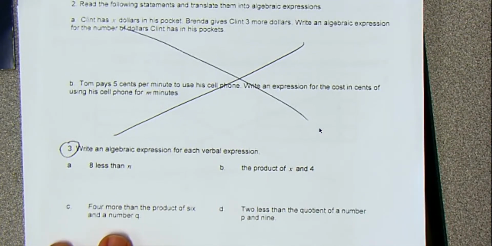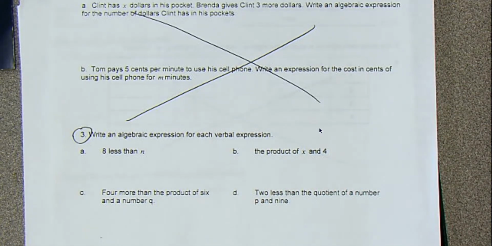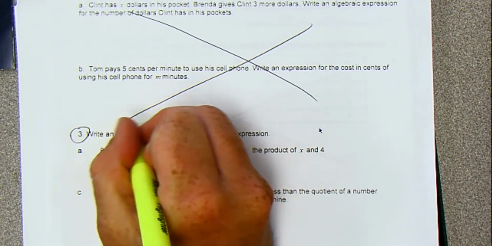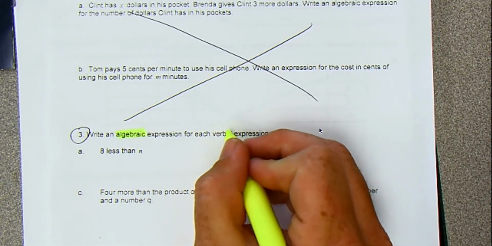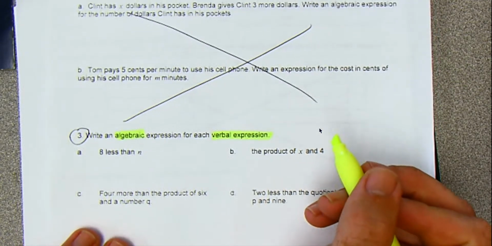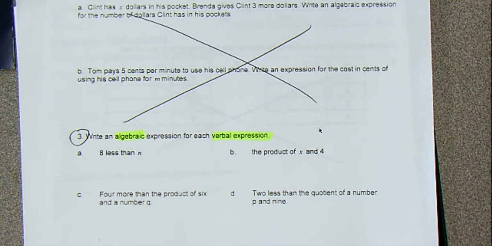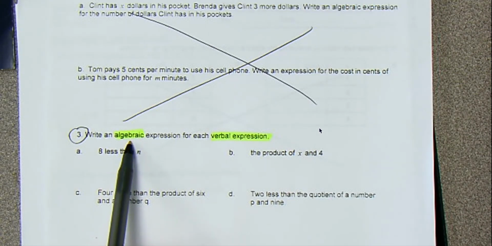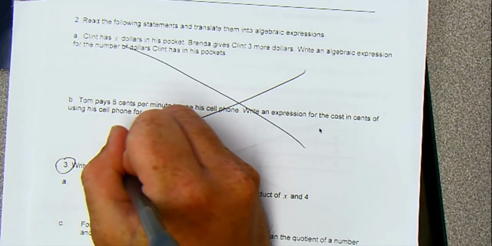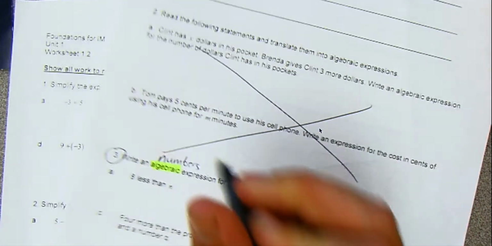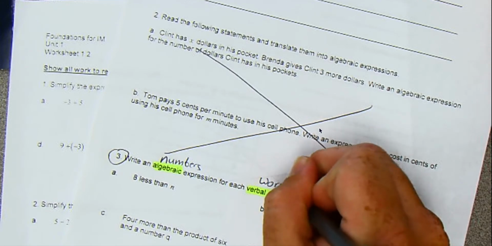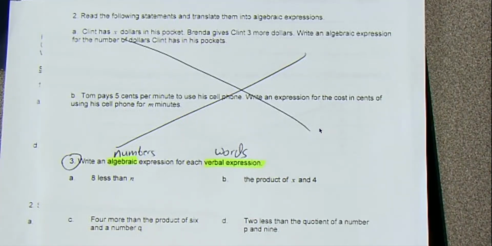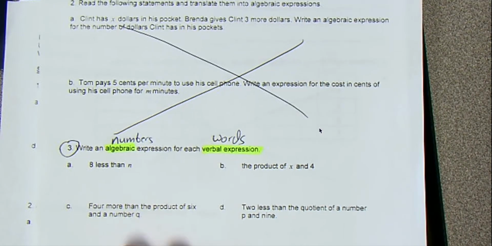Okay. So number 3, our directions are write an algebraic expression. Remember, algebraic is numbers for each verbal expression. So now we're going the other way. We're going from words to numbers, okay? So here we have words. Here we're going to numbers, right? Remember, this is numbers, and this is words.